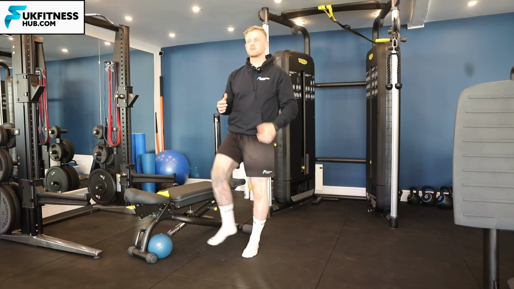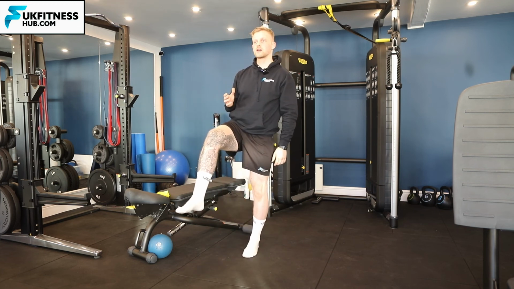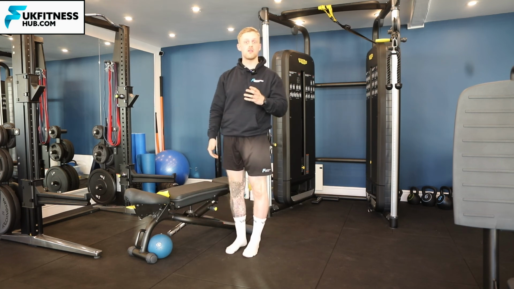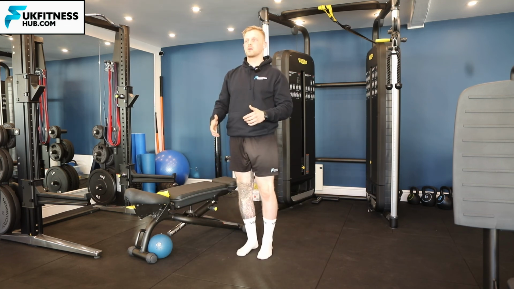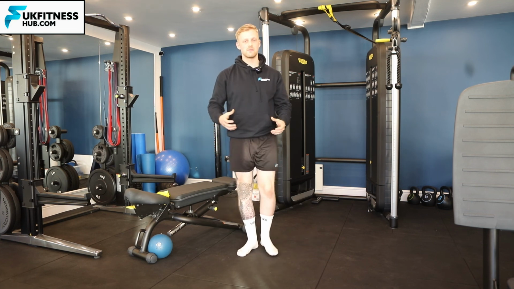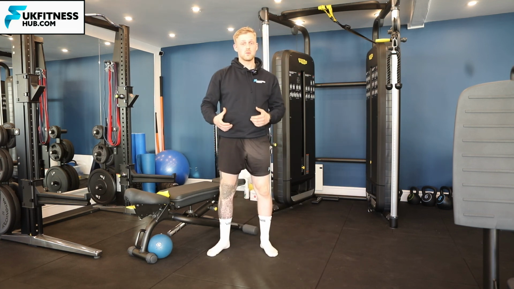So very simply, you would just stand on one leg. And if you can do this, you might notice the ankle wobbling. For a lot of people, I start them off on their good side, just so they know what that feels like. And then they come onto the bad side, and then they can see immediately the difference. You'd be looking to work up to 1 minute.